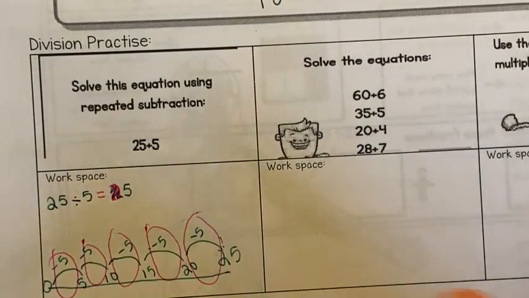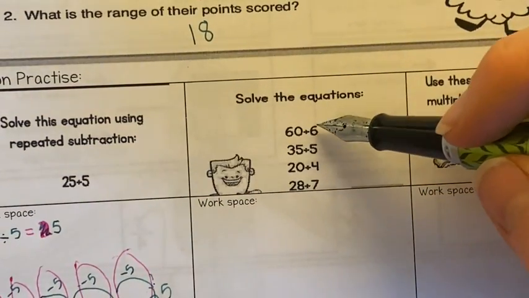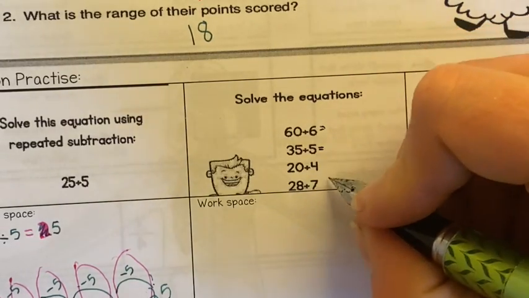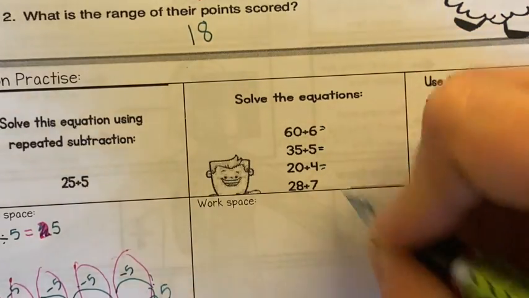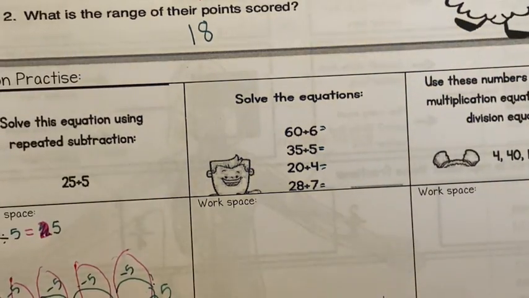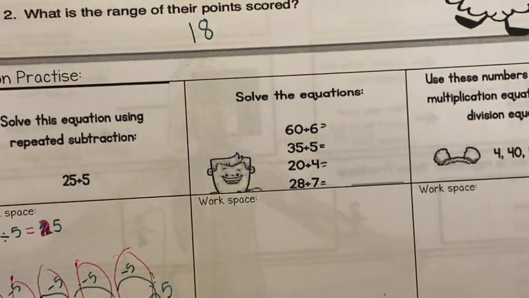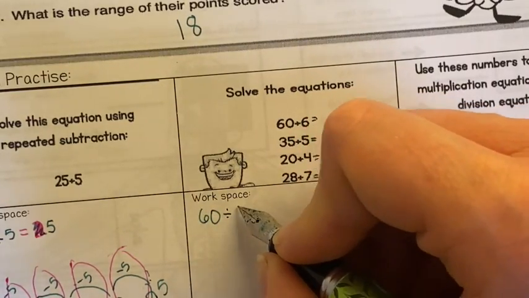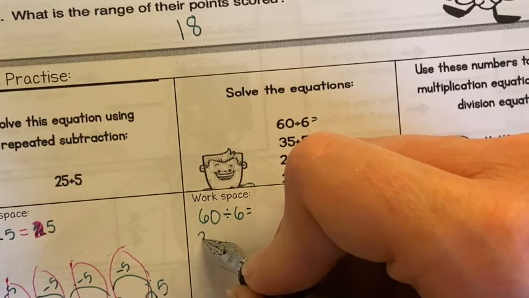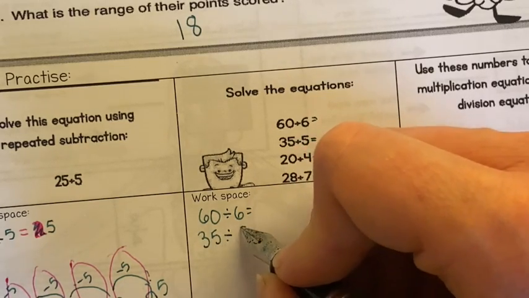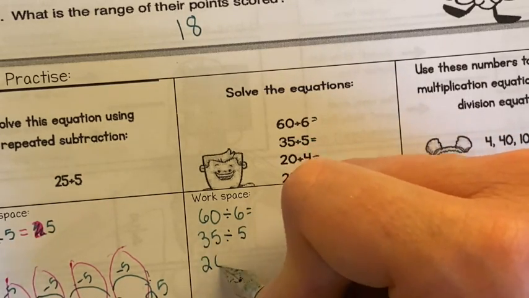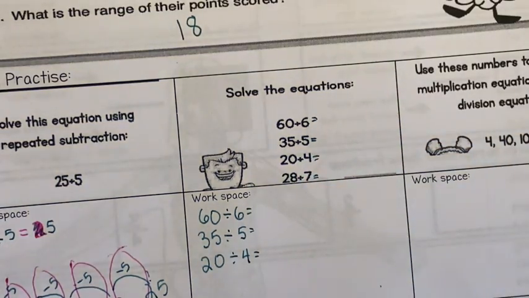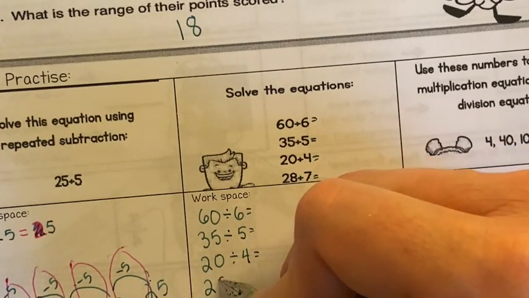Now I move on to this one. It says solve the equations. You could easily do this one. So 60 divided by 6, 35 divided by 5, 20 divided by 4, and 28 divided by 7. So use your multiplication facts to help you. And you can just write them out. And you can use repeated subtraction, or you could just use your multiplication facts to help you.